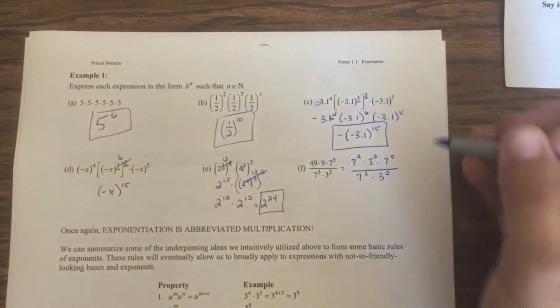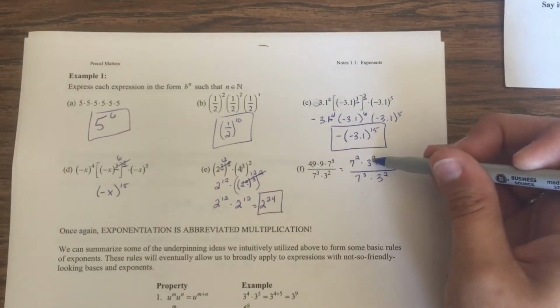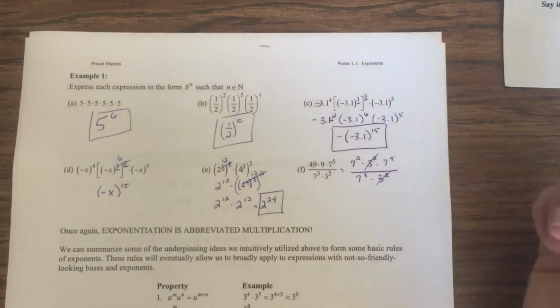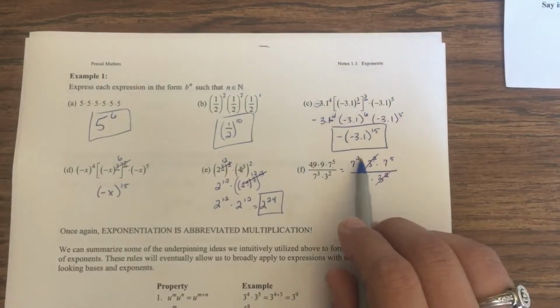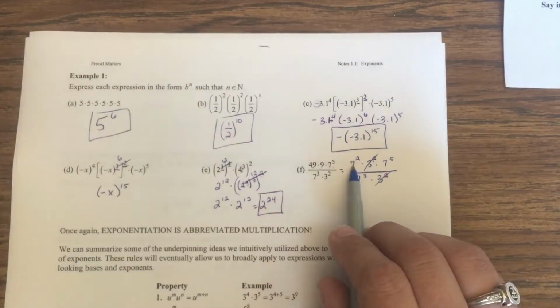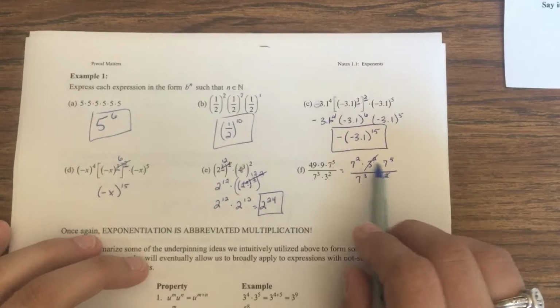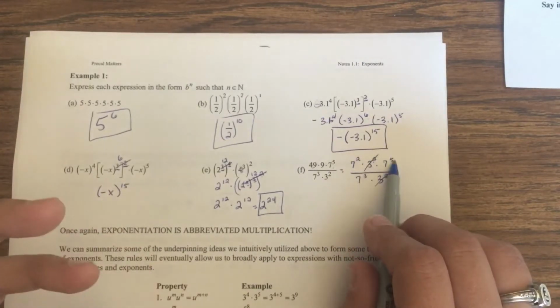Well, hopefully you've been mathing long enough to recognize the fact that if you have something on the top and on the bottom, those two cancel out, right? And then on the top, if I have a base that's the same and they're multiplied, that means we're going to actually add up the exponents.